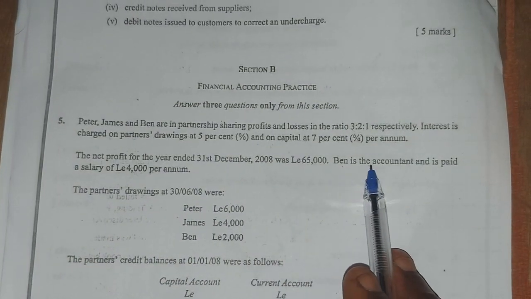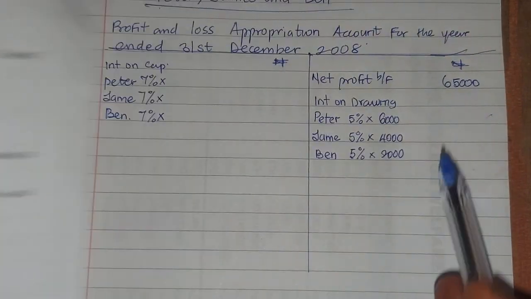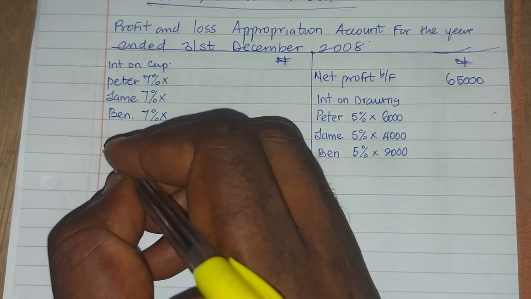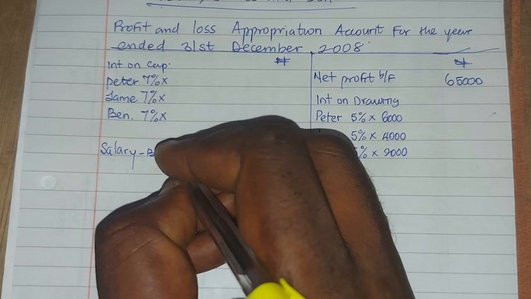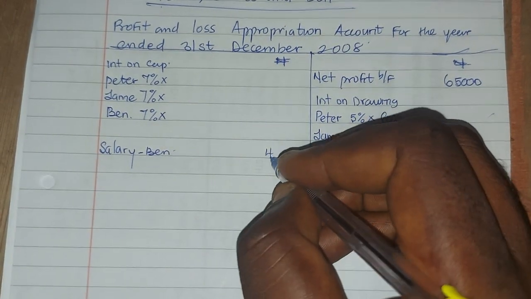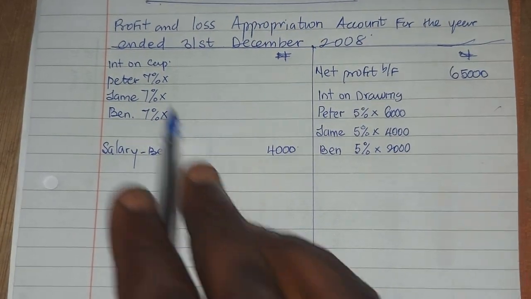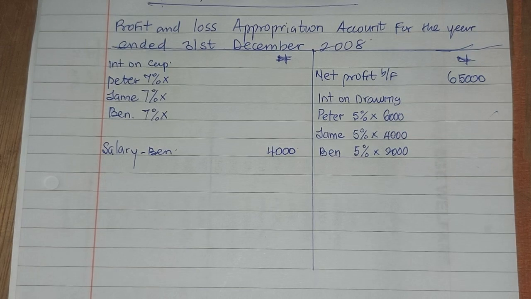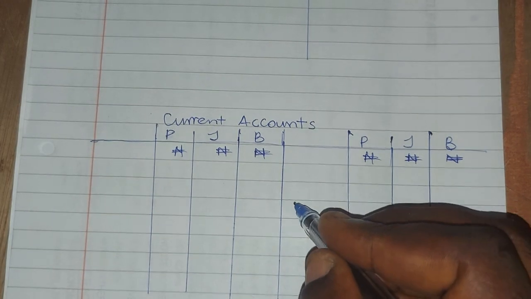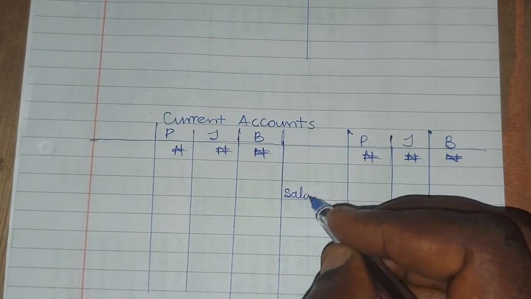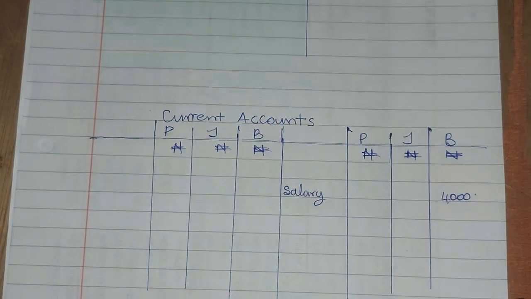Then they said Ben is the accountant and is to be paid a salary of 4,000 per annum. So you come here and say salary, and that is Ben. All right, and that is 4,000. So you will debit your appropriation account. Then you credit the current account, you write salary, then 4,000. So you complete the double entry.